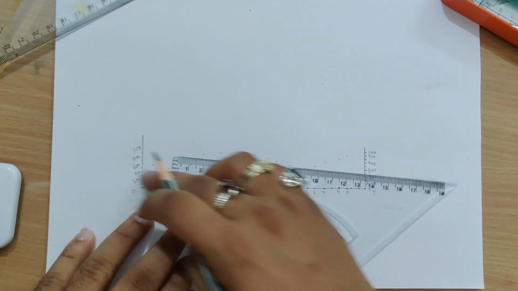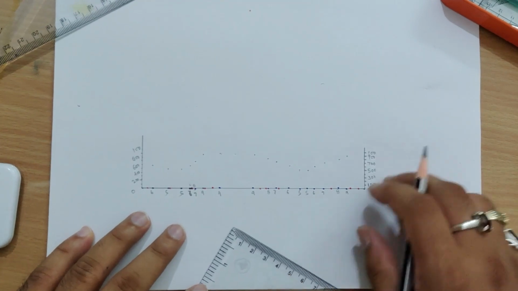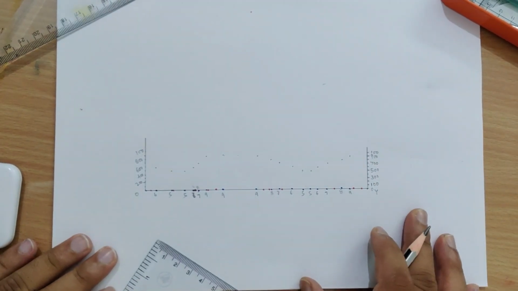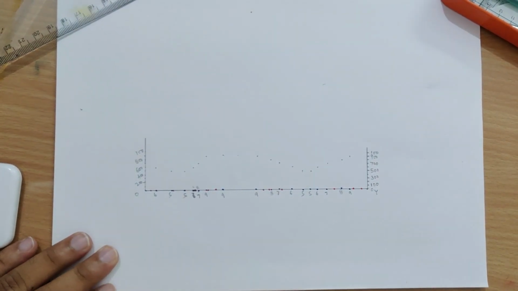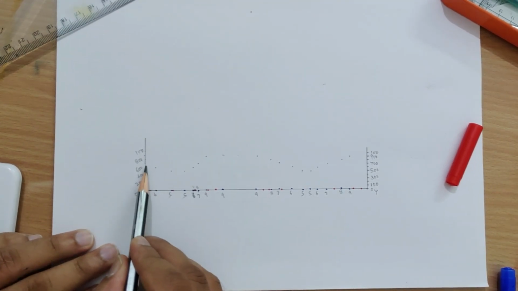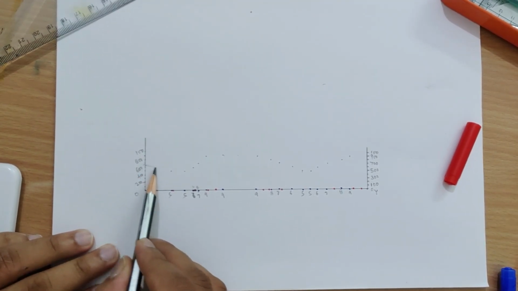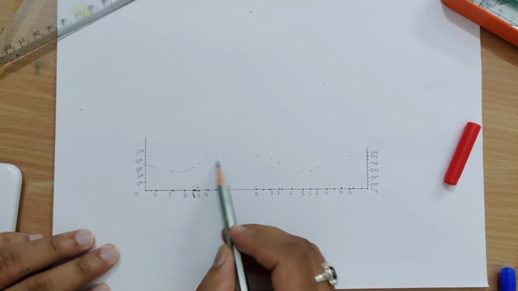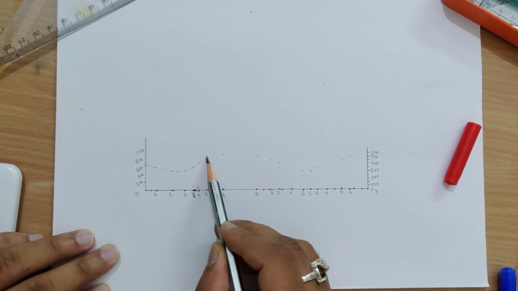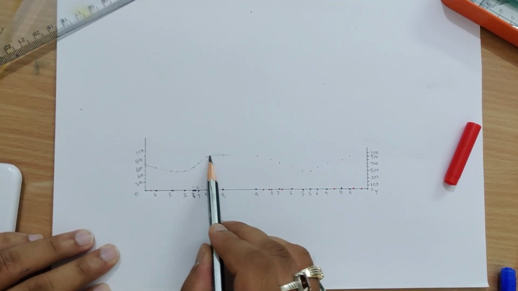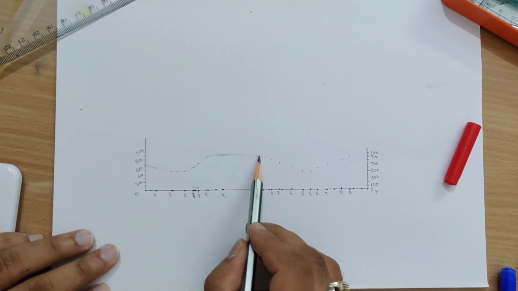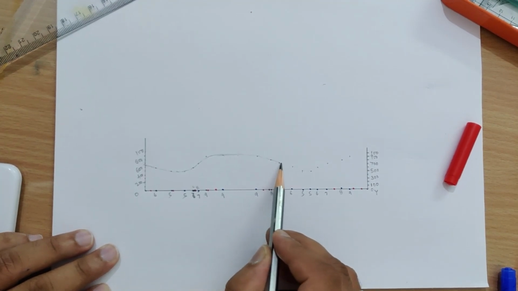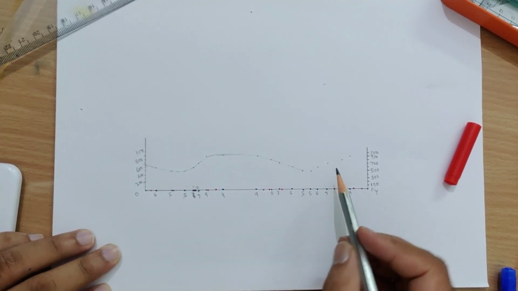If the next one occurs, it would be 700. So by joining these points between 700 and 600, we can draw a profile. We will join these points with a smooth hand and we will get the variation of relief, or the shape of the profile in the region.